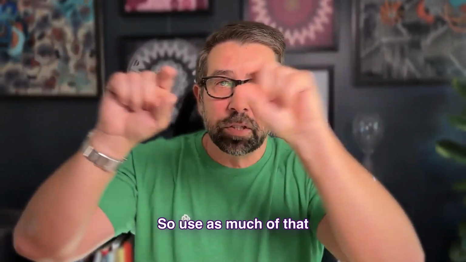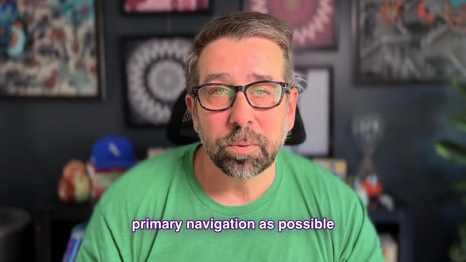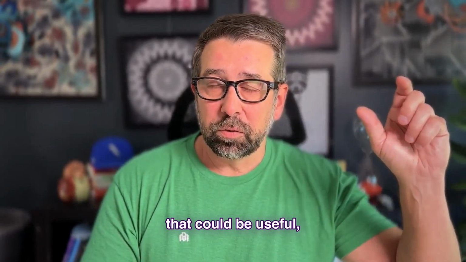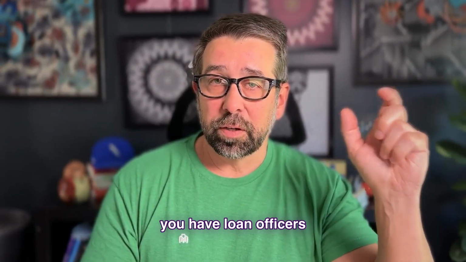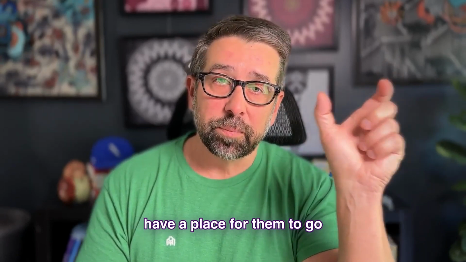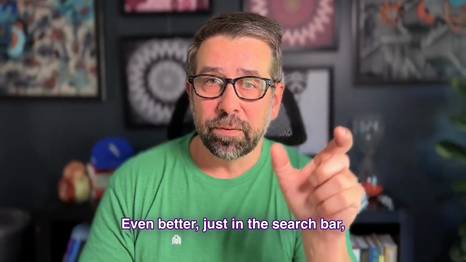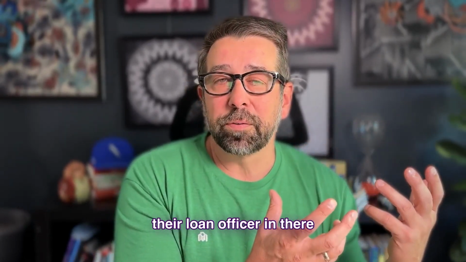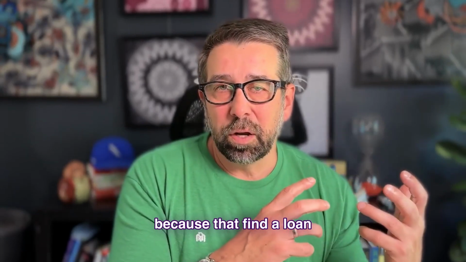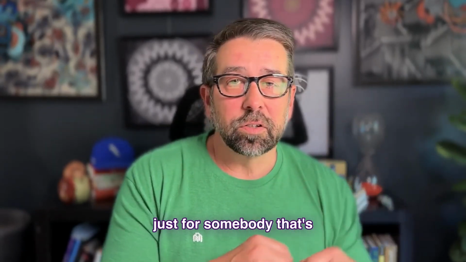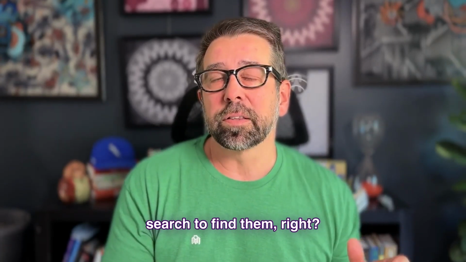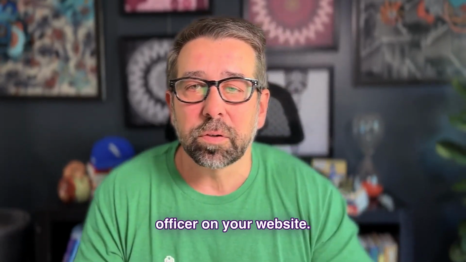So use as much of that primary navigation as possible for the actual loan programs. Then the other piece that could be useful, if you have a lot of loan officers, is a place for them to go and do a loan officer search. Even better, just in the search bar, make sure you have the functionality to simply put their loan officer in there, because that find a loan officer feature is usually just for somebody that's lost some contact information and they can just use the search to find them, right? They're not going to be picking a loan officer on your website.